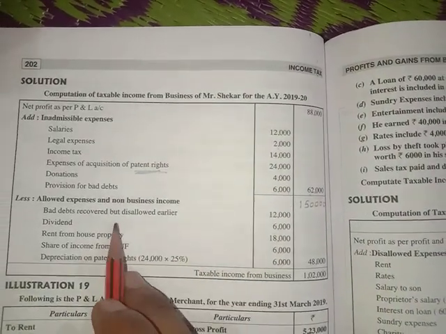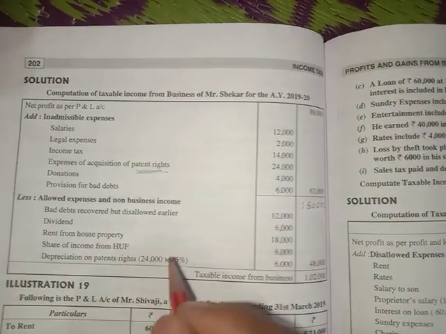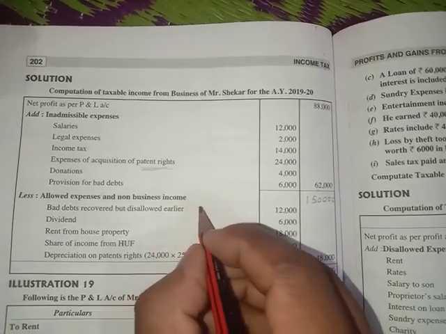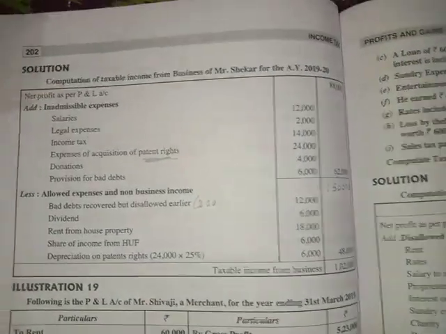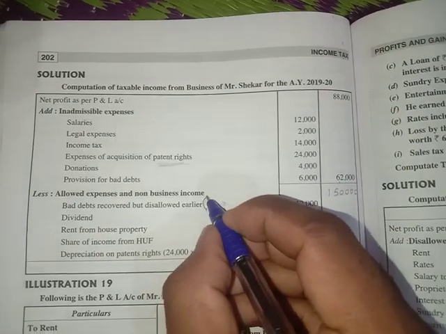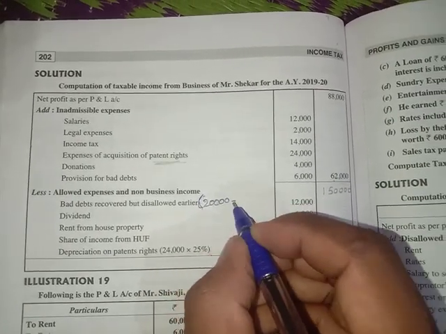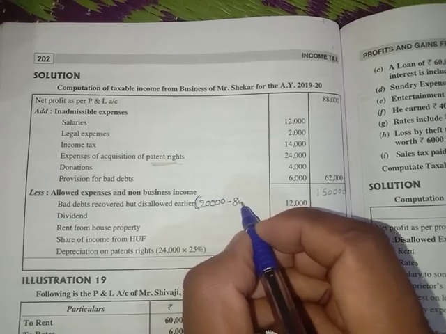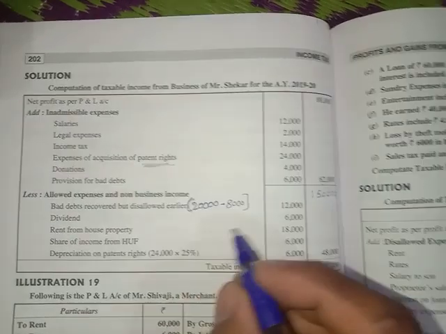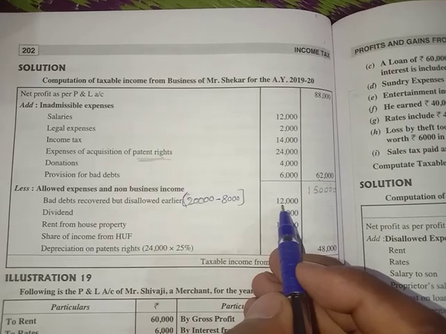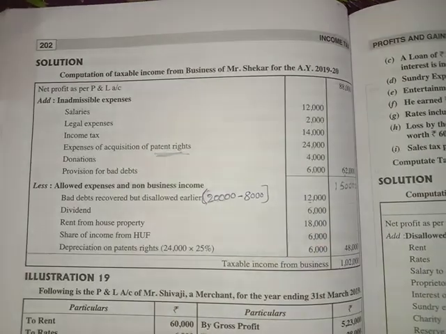So next, bad debts recovered earlier but disallowed earlier. Bad debts recovered is given as 20,000. If they give 8,000 as allowed earlier, we need to consider 12,000 as allowable.